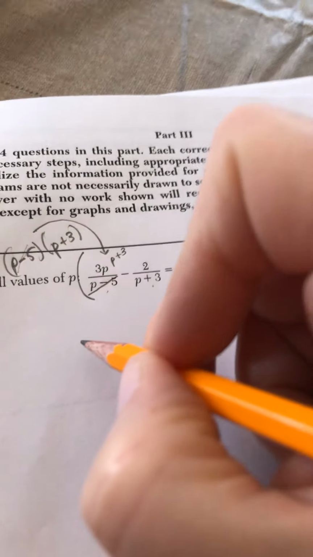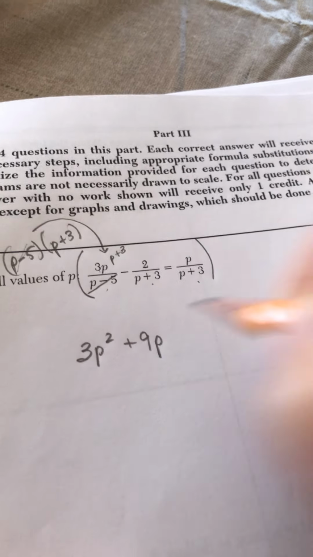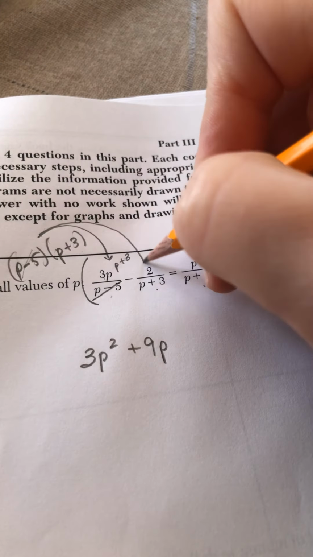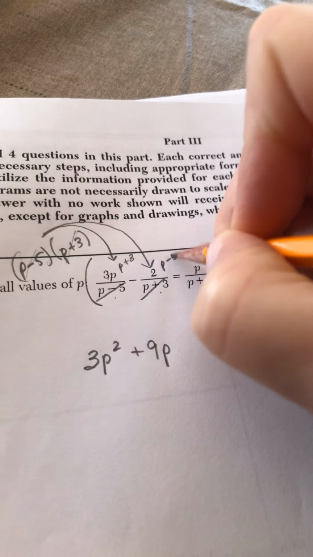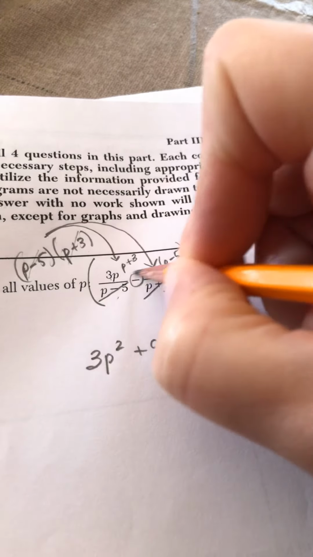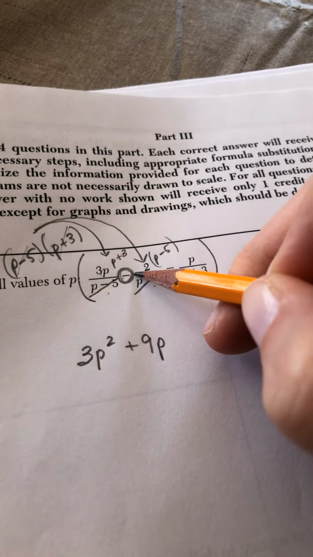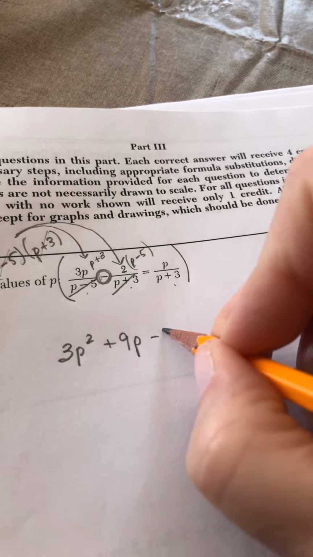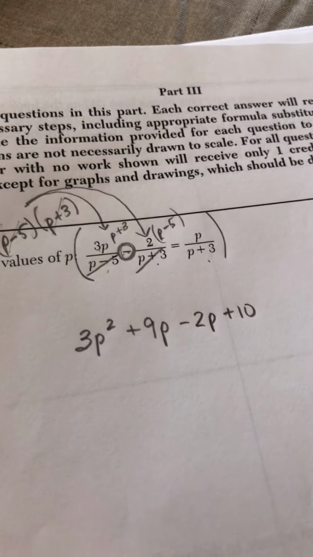So 3P times P is 3P squared. 3P times 3 is 9P. Now I'm going to distribute to here. This P plus 3 crosses off this P plus 3, and it leaves you with P minus 5. You have to watch out for minus signs. This is a negative 2, so negative 2 times P is negative 2P, and negative 2 times negative 5 is positive 10. You have to watch out for that. That's where they're going to get you.